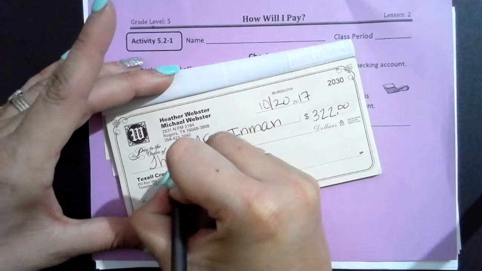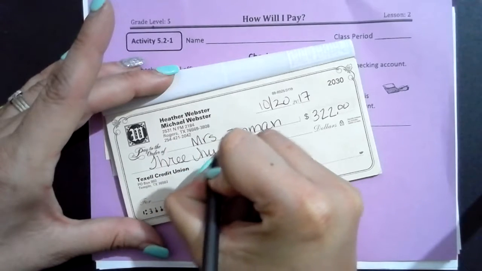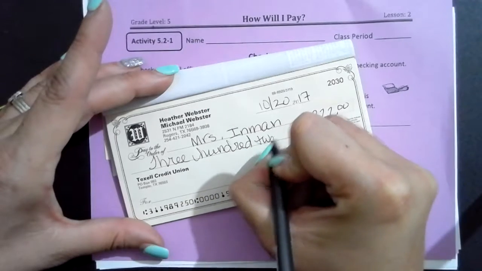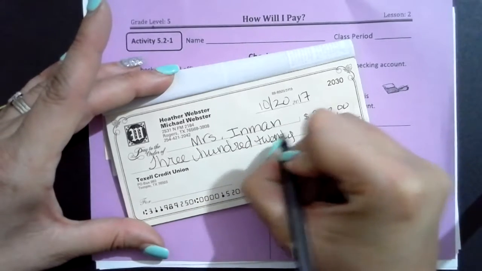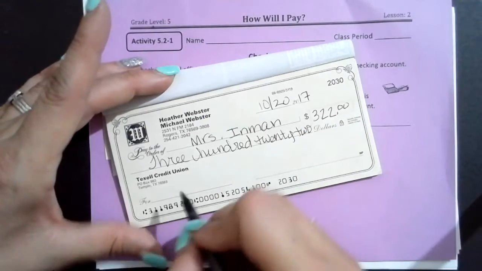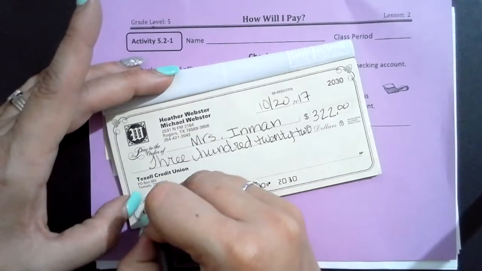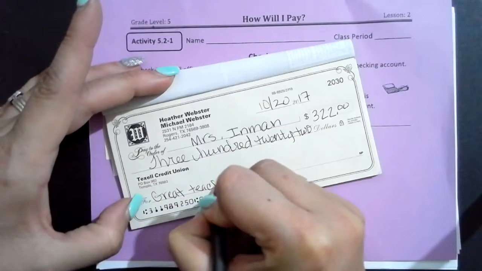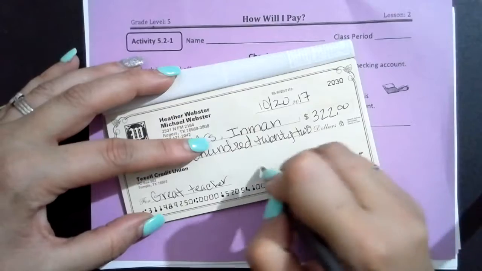So $322. It says dollars right there. Okay. For being a great teacher. And then I'm going to have to sign it right here.